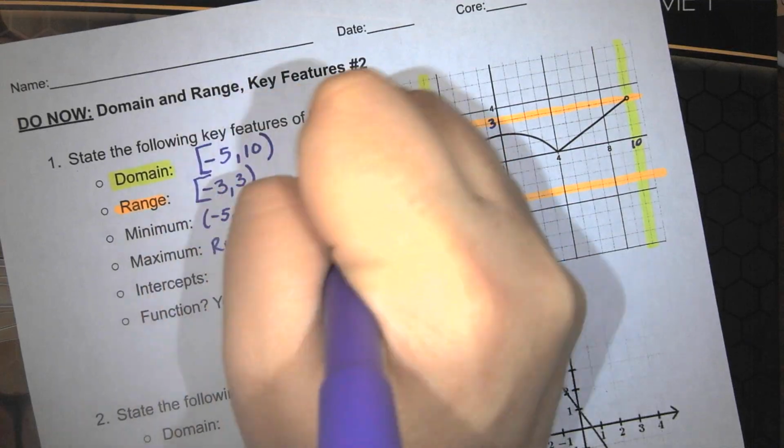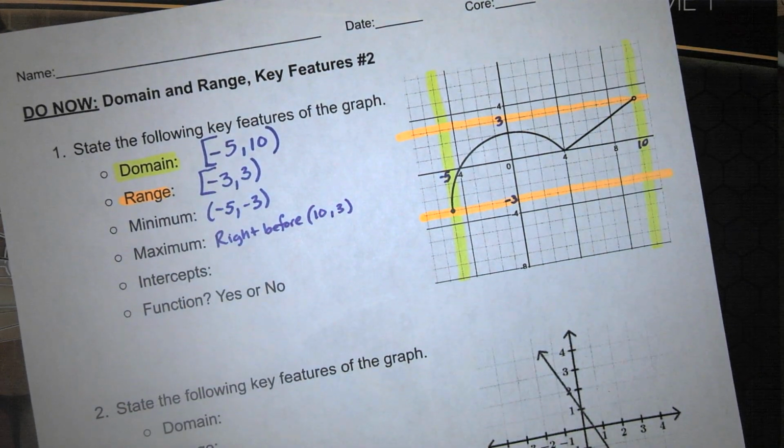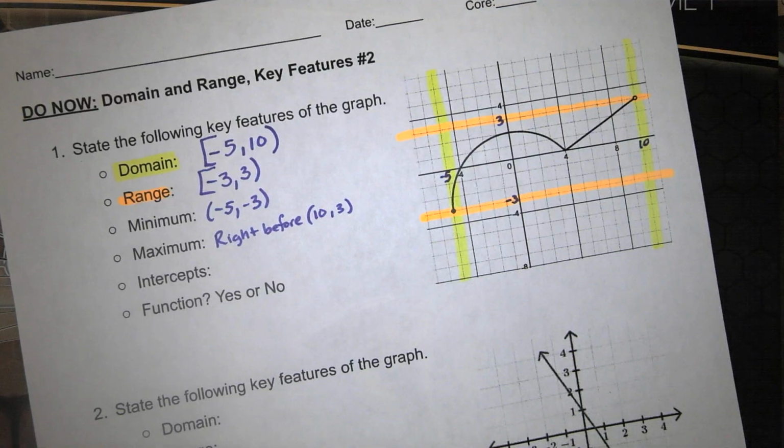10, 3. This is not a typical problem you would get, but just in case it comes up again, we'll write it that way. So it's basically whatever number is right before 10, 3, because 10, 3 is not really the maximum, but it's 9.9999 repeating, comma 2.9999 repeating.